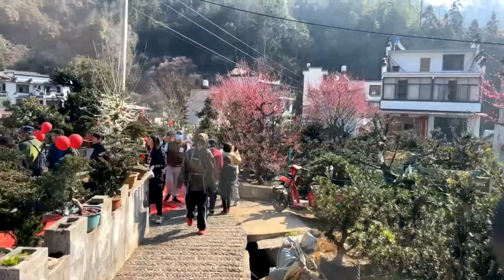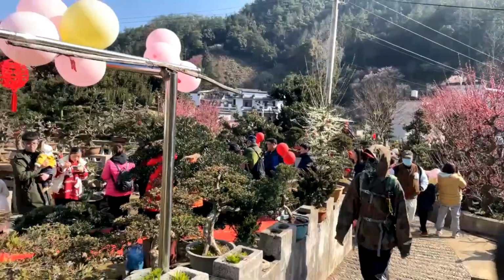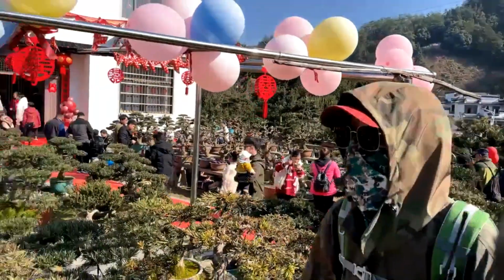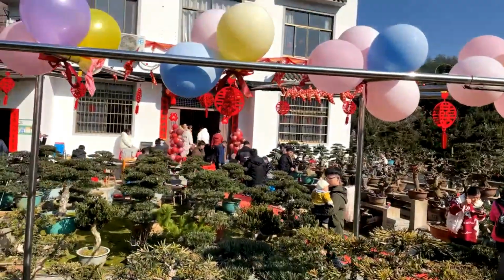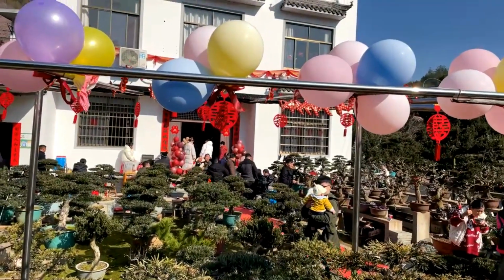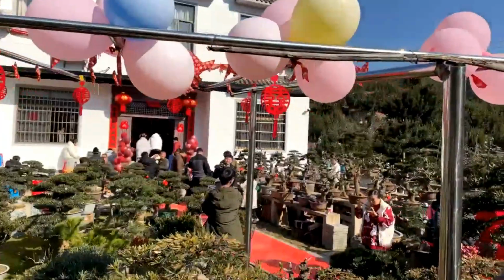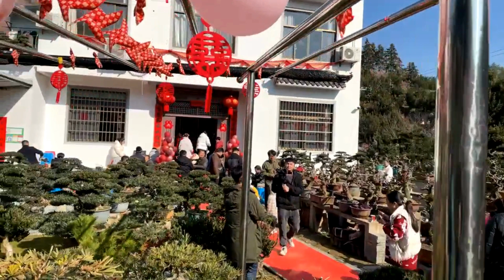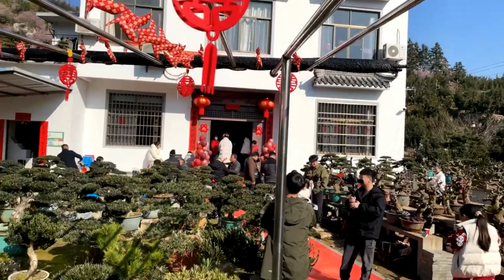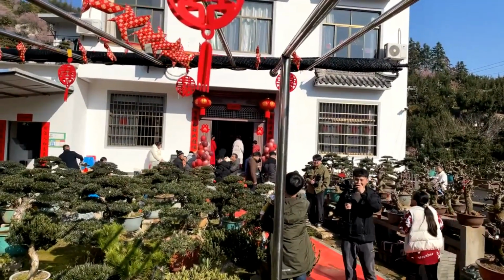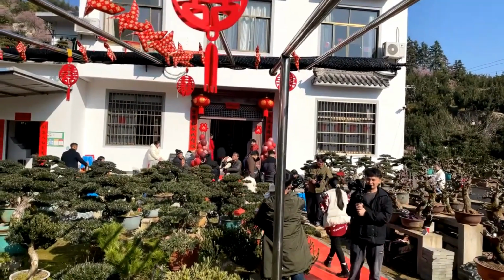All right, now let me turn around and give you another look at this family's courtyard. And they have a big event today that is their wedding. And you can see in the hall, in the room, there is a big Chinese character in red. That means double happiness. It's the typical character you see in a Chinese wedding everywhere.